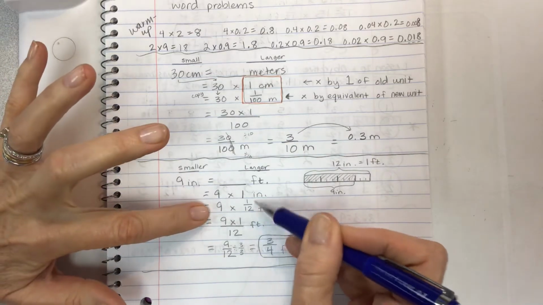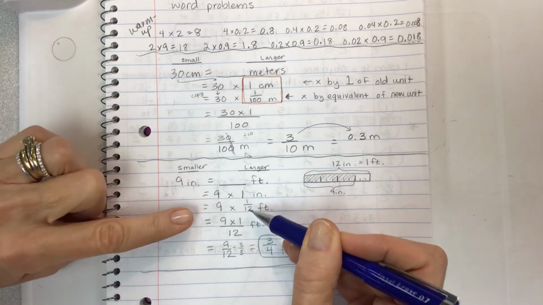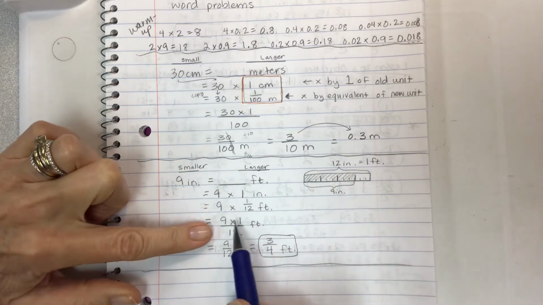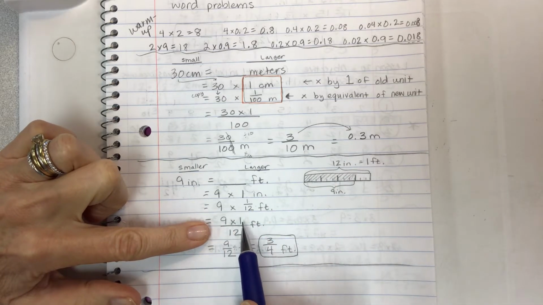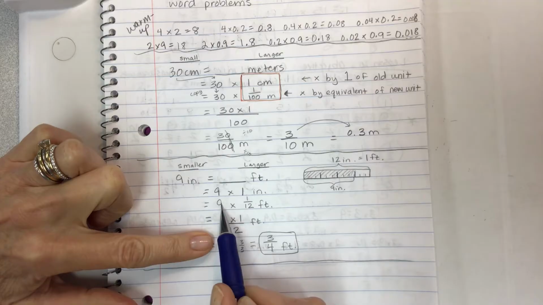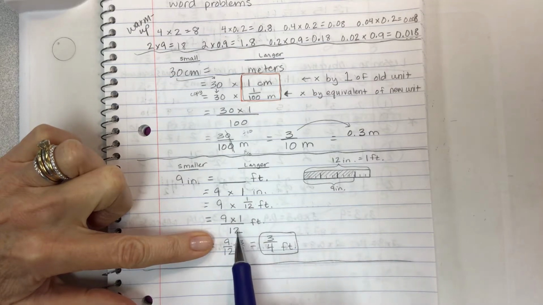So your factor that you're coming up with is 1/12, and then you multiply by putting the 9 times 1 on the top over the 12. 9 times 1 over 12. Multiply.